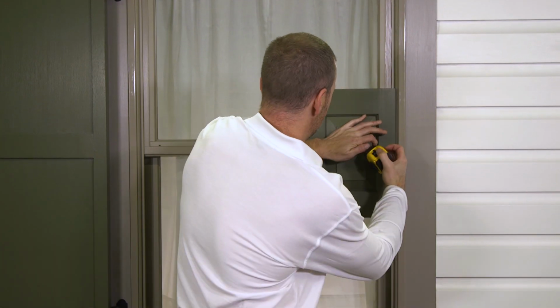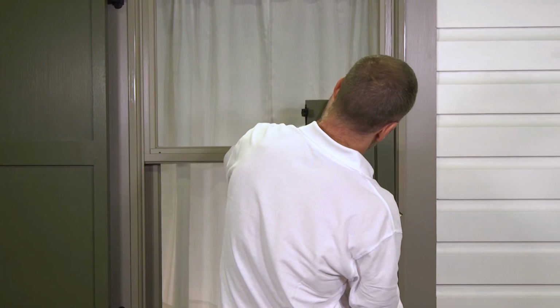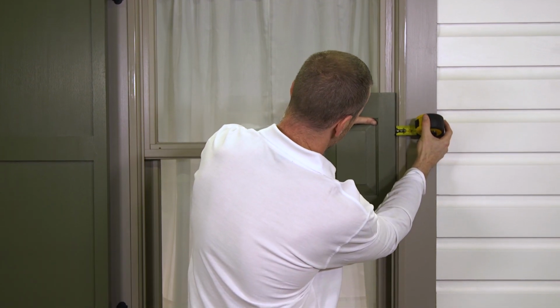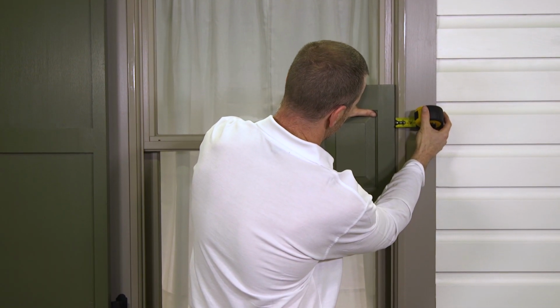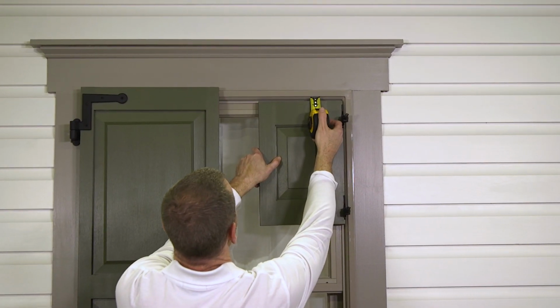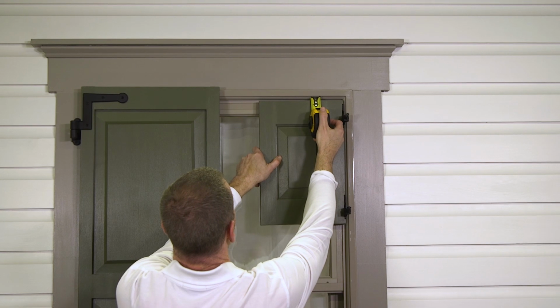For shutters that close into the window opening, we recommend a 1/4 inch gap all around. For example, the height of the shutter should be 1/2 inch shorter than the height of the window opening.